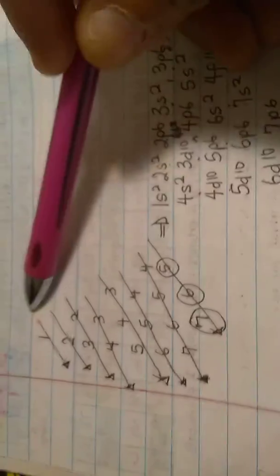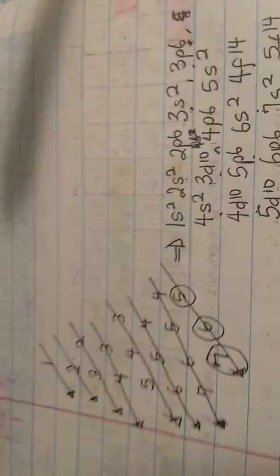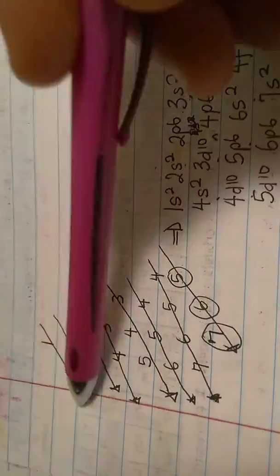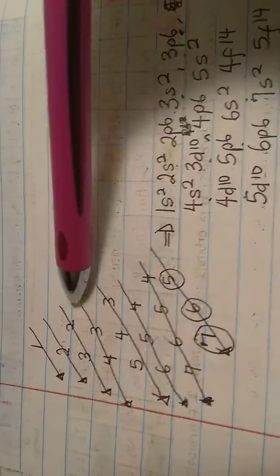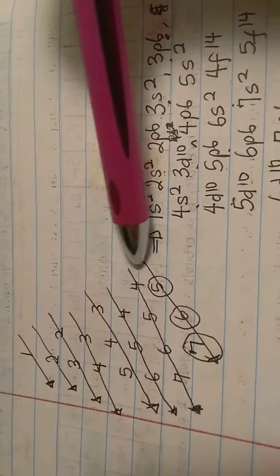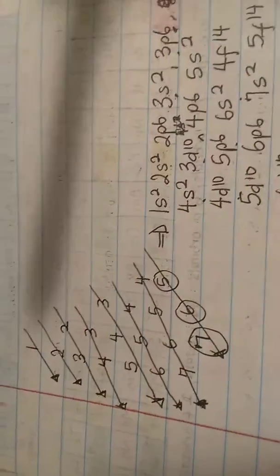So a quick review on how I do this. Basically, it's drawn out, and you just start crossing off the numbers. And the way I cross off the numbers, I cross off 2 single numbers, 2 double numbers, 2 triple numbers, and then the last one is my 4 numbers. So what does that mean?